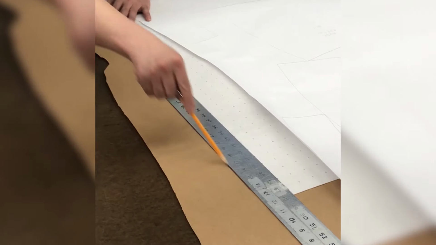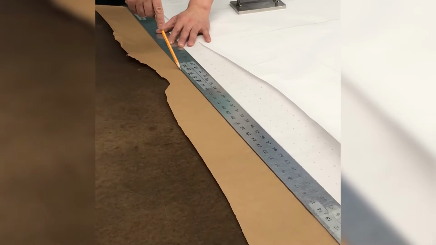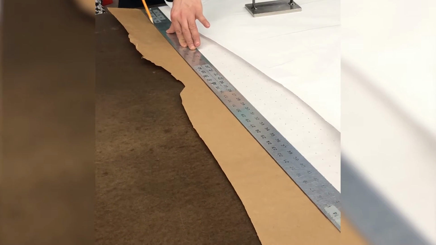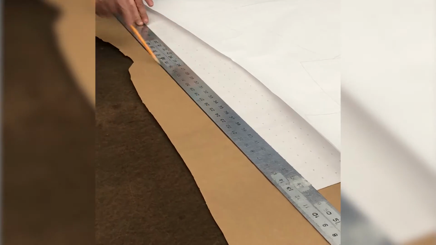And what does that mean? It's basically the dimensions that they have assigned for each of the points of measure that we talked about earlier in tech design. So it's the difference between all of those points of measure from size to size to size.